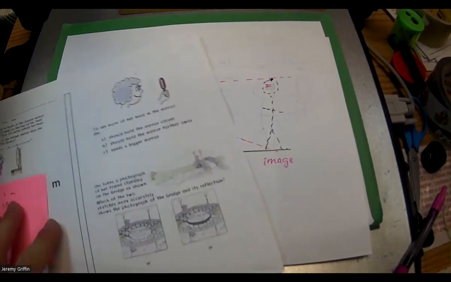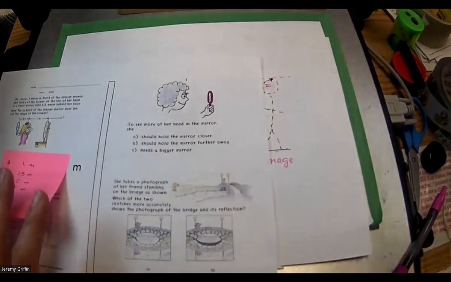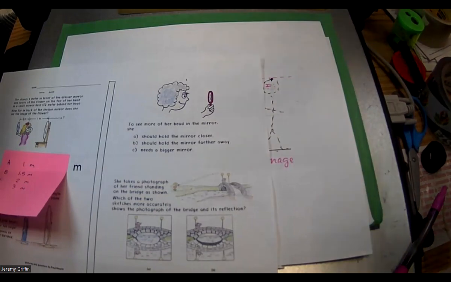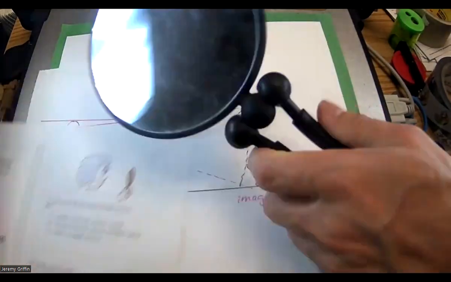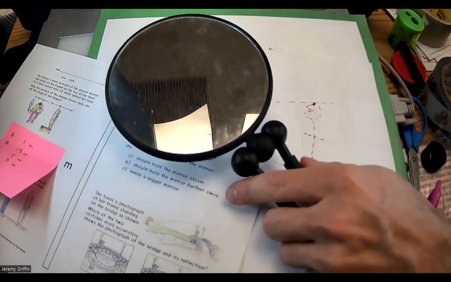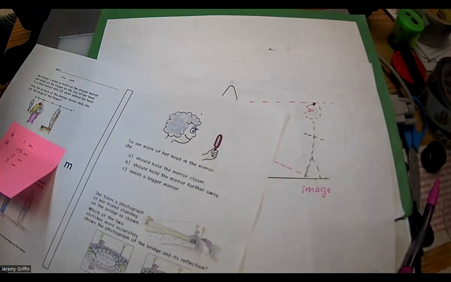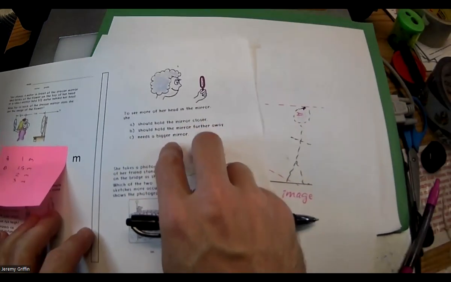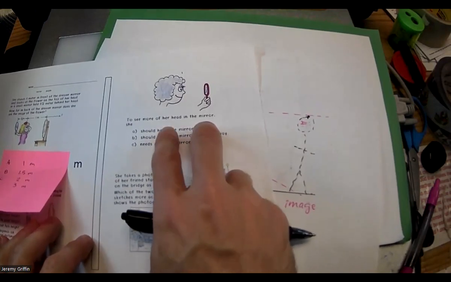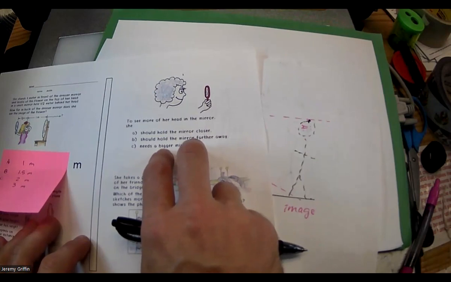So this next question, to see more of her head in the mirror. Let's say you got one of these handheld mirrors, right, and you're trying to see your entire face. Now let's just deal with the flat side, not the concave side that's going to blow up your face, just the flat side. Right? So yeah, I can't see my entire face. So you hold it further away from yourself, or you hold it closer. Okay? So to see more of her face, what should she do? Should she hold it closer? Should she hold it further away, or does she just need a bigger mirror? What do you guys think?